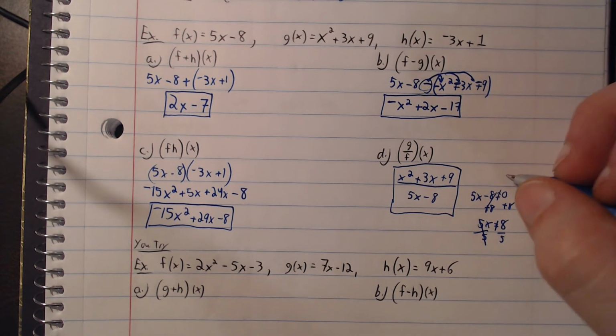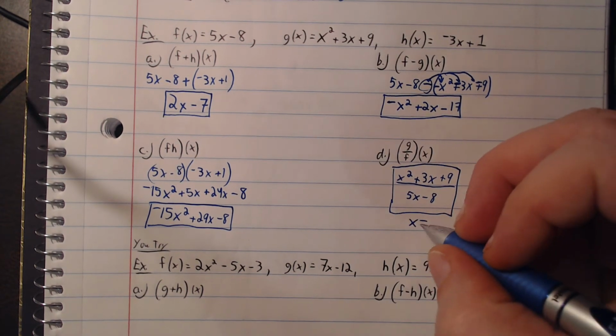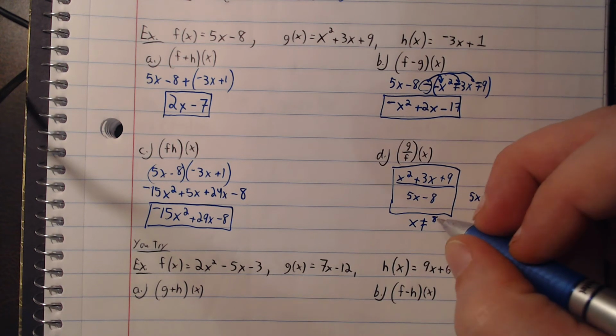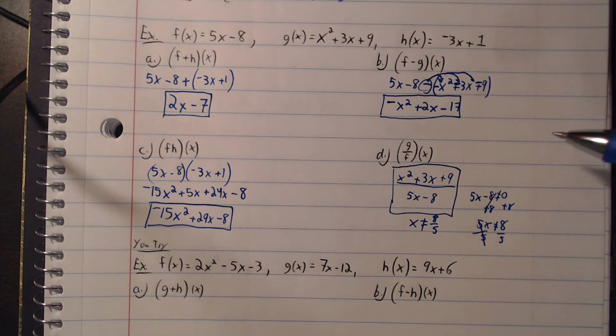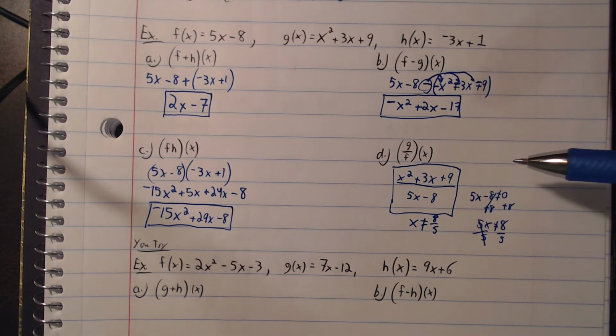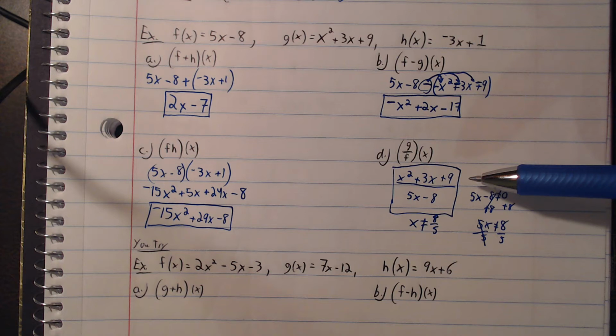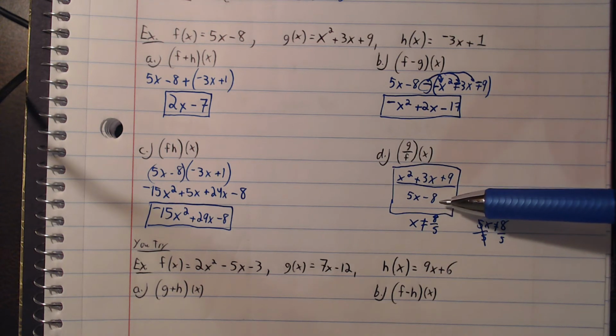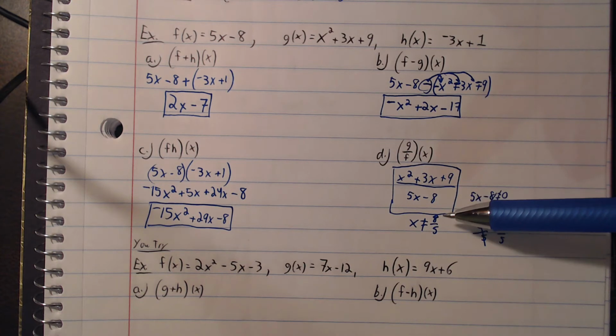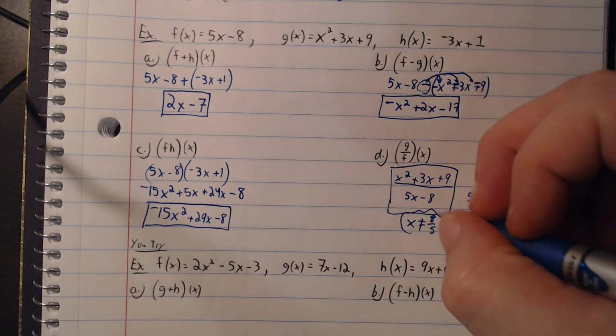So we know for this particular problem that we can never have 8 over 5 plugged in. That's the only thing we want to worry about if we have fractions: we can never plug in certain values because we'll get a 0, and we can't have that. So we do want to list our restrictions.